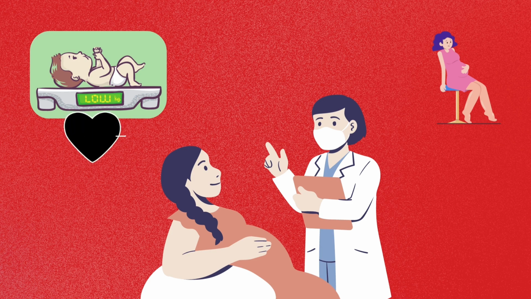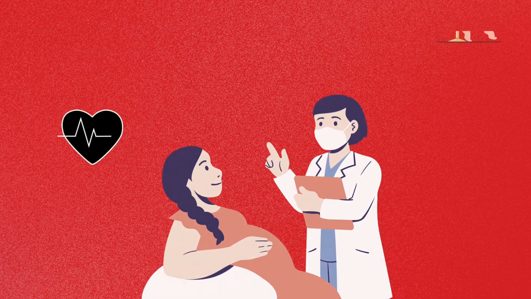Iodine deficiency is the most preventable cause of brain damage from the second trimester of pregnancy through the third year of life, associated with intellectual disability and growth failure.